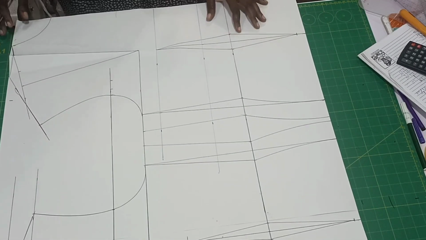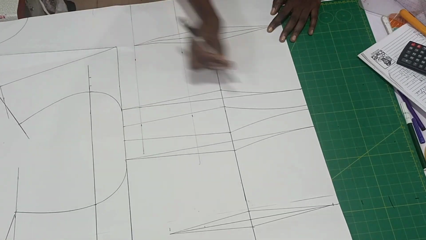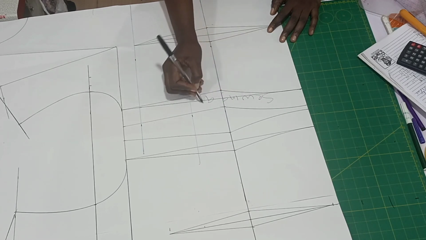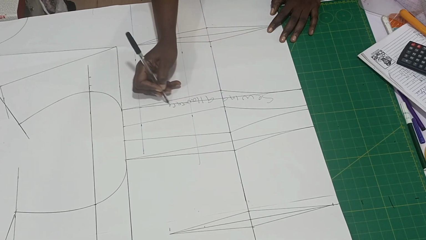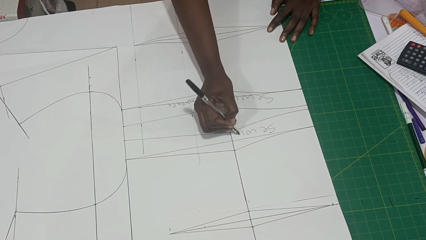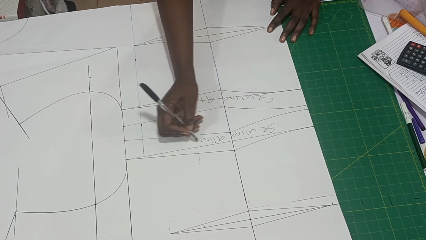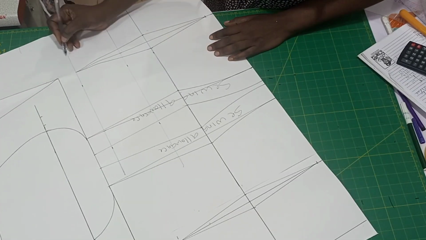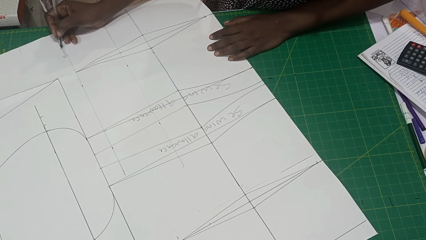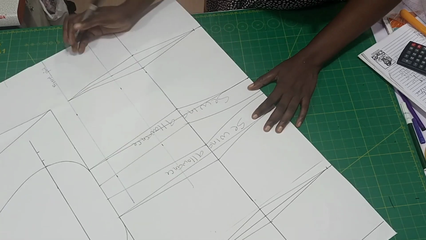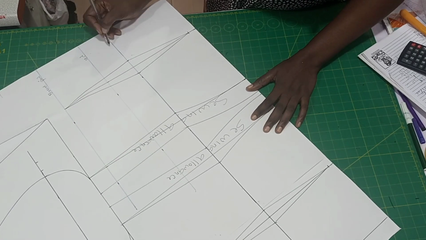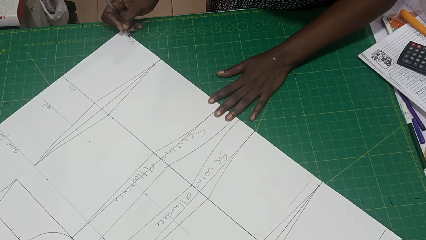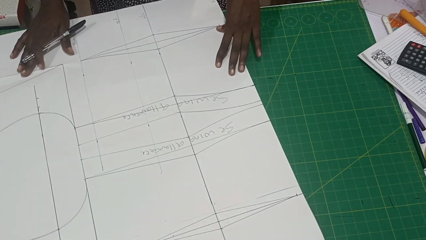Now this is how to cut your shoulder. After all this, this is me just writing the sewing allowance, the chest line, the breast point, and all of that, so that you guys will understand all the lines. Our next tutorial will be to use this pattern to draft a 3-part corset. So with this pattern, you can do anything. So stay tuned for the next tutorial.